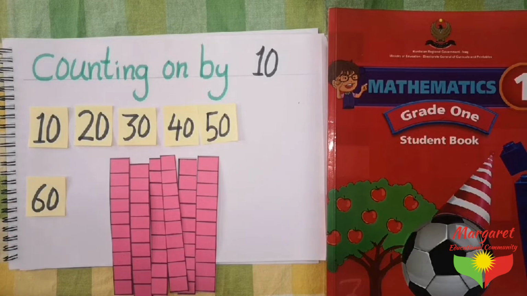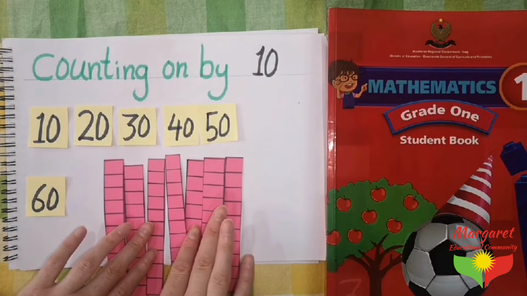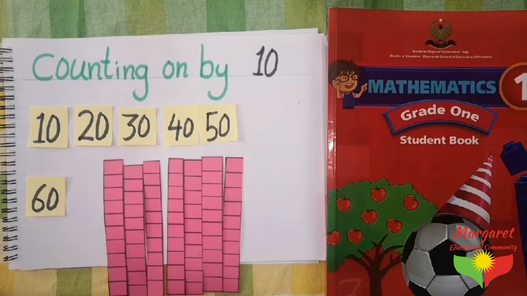If we add one more 10, how many tens place are there? Can you count for me? 1, 2, 3, 4, 5, 6, 7. 7 tens.